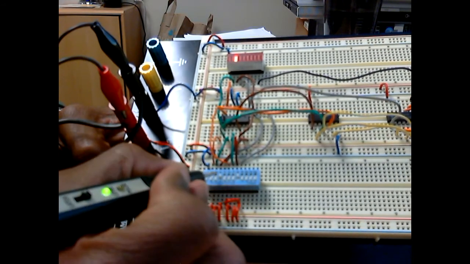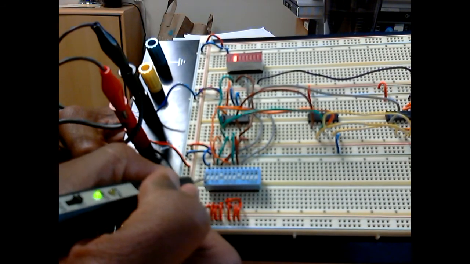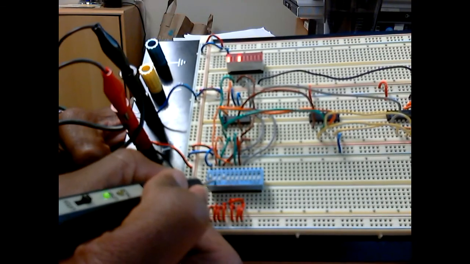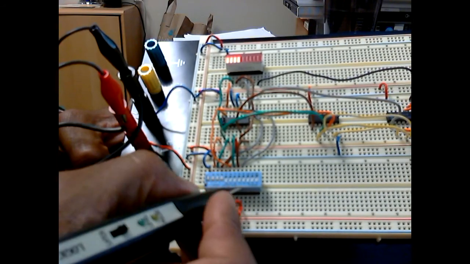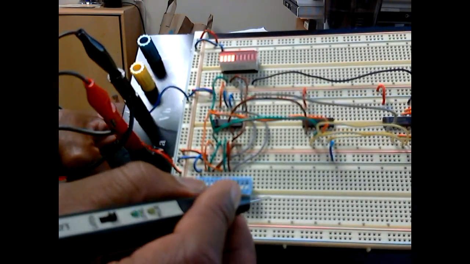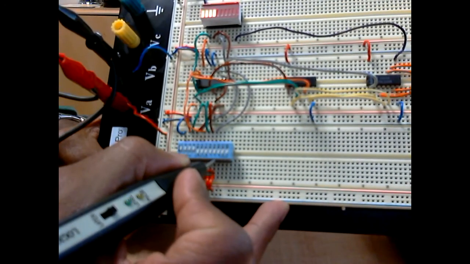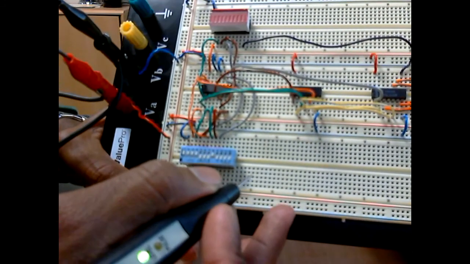Let's try negative numbers. That's negative 1. Negative 1 plus 0 is negative 1. Now let's try negative 1 plus 1, which is 0, and we're back off.